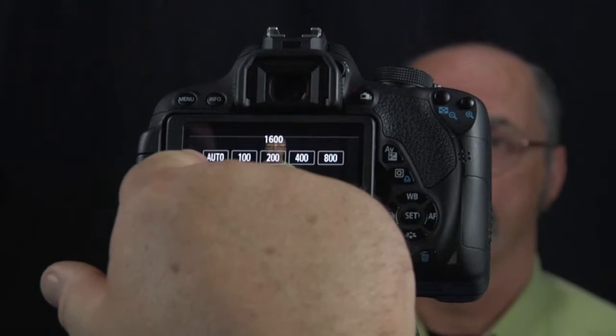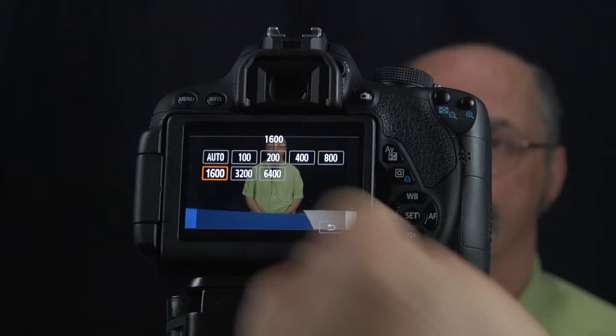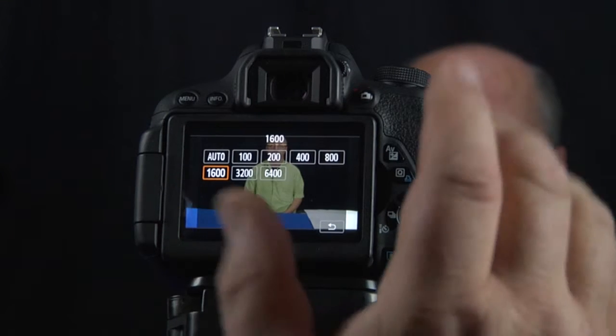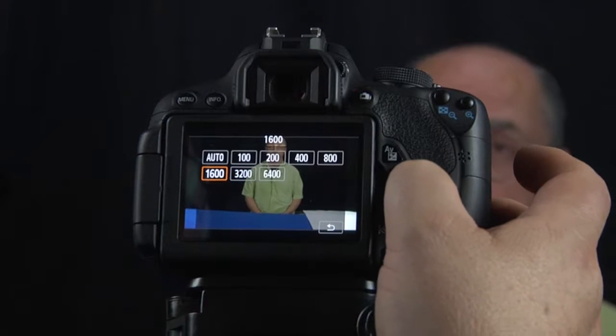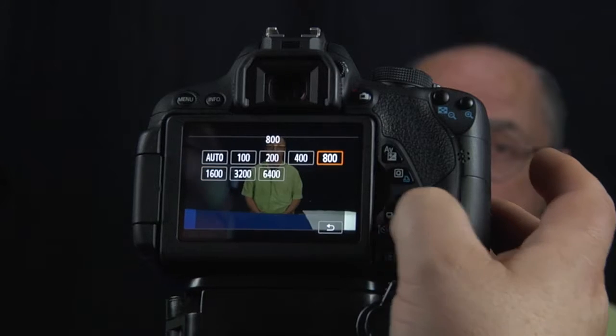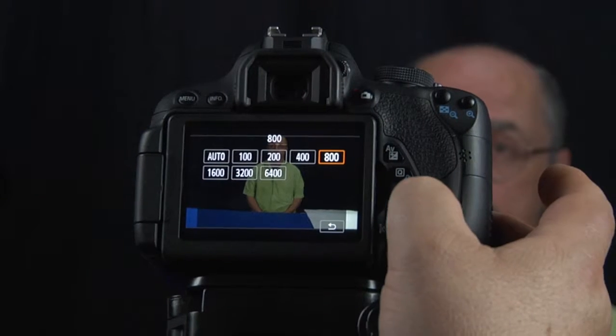There's usually a button on the top. You press it and it comes up with a lot of different numbers. Smaller the number, the less sensitive the camera is. The higher numbers, the more sensitive. Unfortunately, the higher the numbers, the more noise you get, which is a distortion in the image. So what we'll do is we'll press again and we'll go along and we'll choose our level. Let's go to 800, which is a standard setting, and say OK.